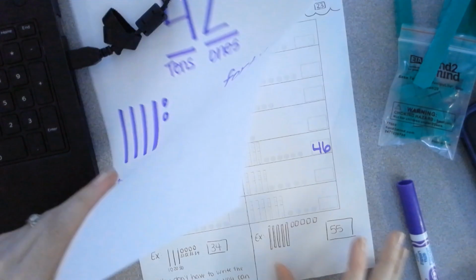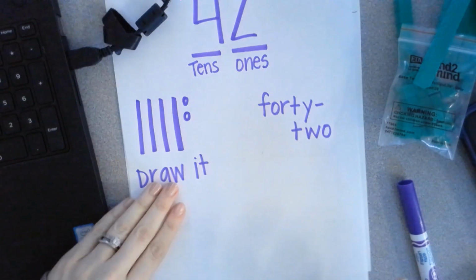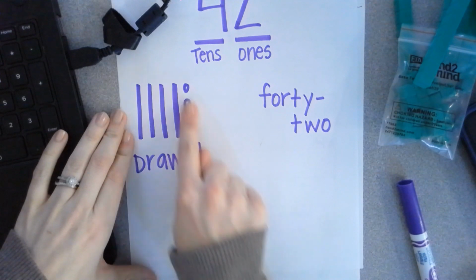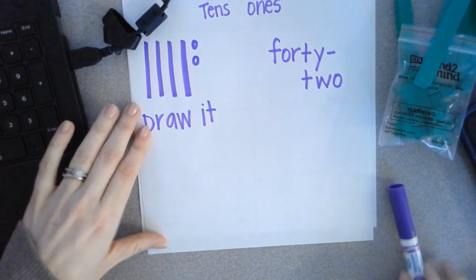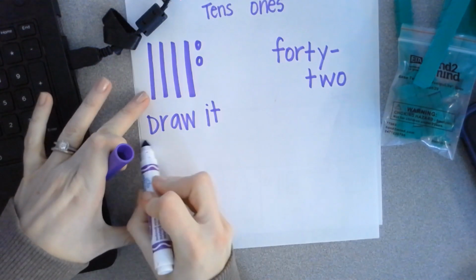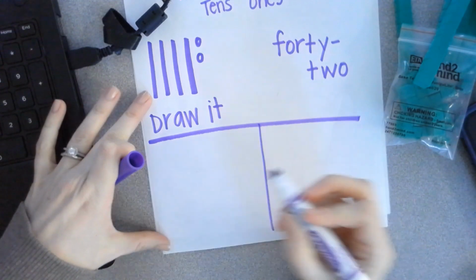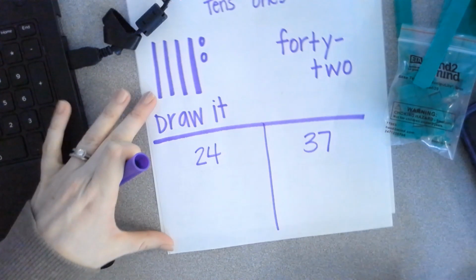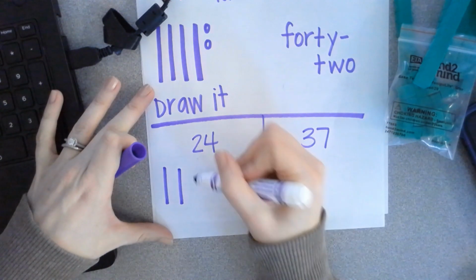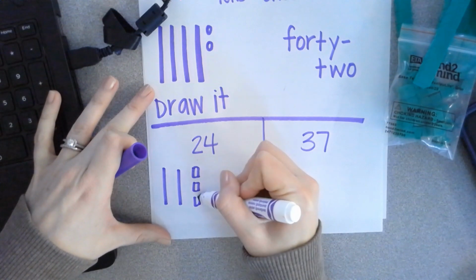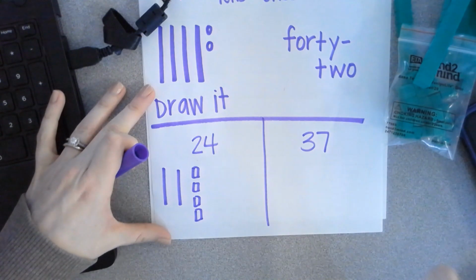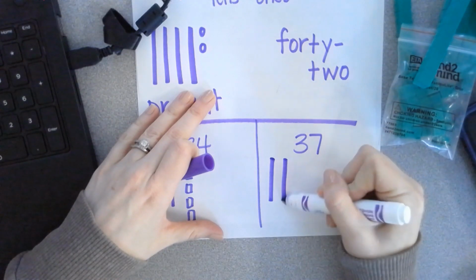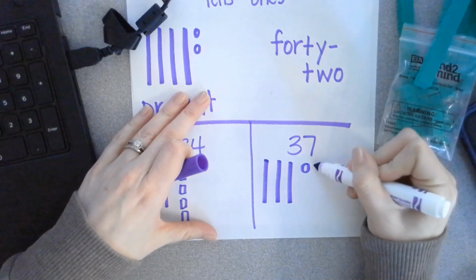So one more thing. Once they're good at counting these numbers, give them a number and just have them go to the bottom of a sheet of paper and give them some space and tell them, okay, I want you to draw 24, and then draw 37. And have them practice drawing 10, 20, 21, 22, 23, 24, and counting it to you when they're done. Same thing over here. Just have them count out loud 10, 20, 30, 31, 32, 33, 34, 35, 36, 37.